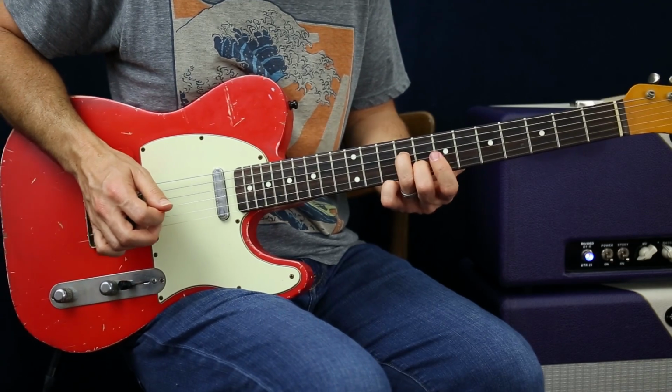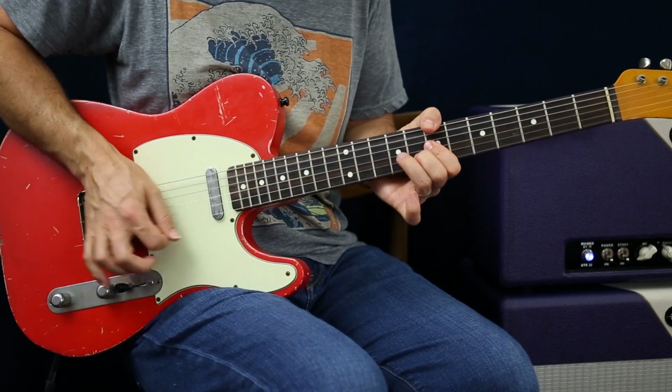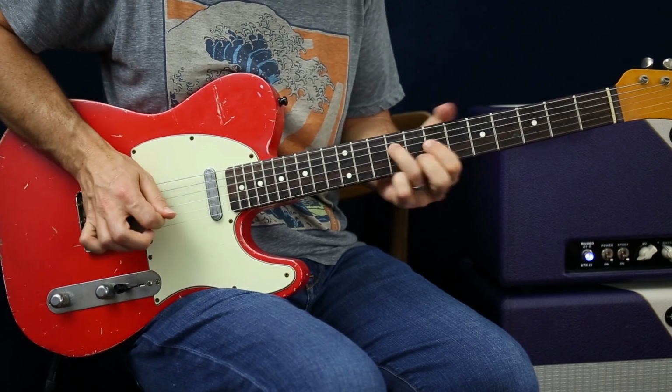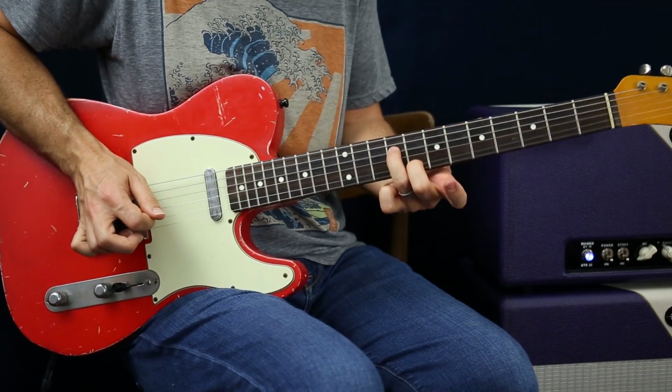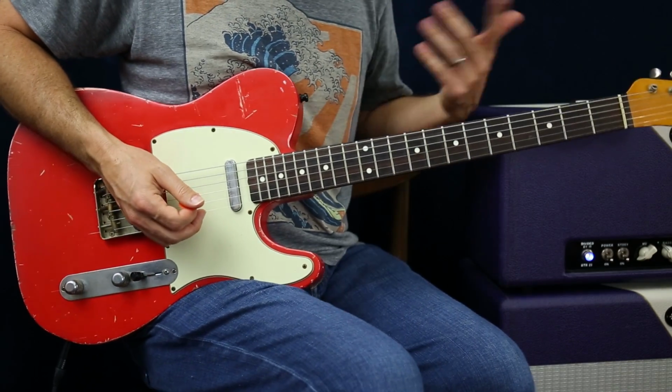Okay, but both of these licks are totally centered around the thinking of the chord and not the scale. We're really paying attention to hitting the G chord tones rather than just fumbling through the scale, okay? Now, the other position, and I'll go over more examples.